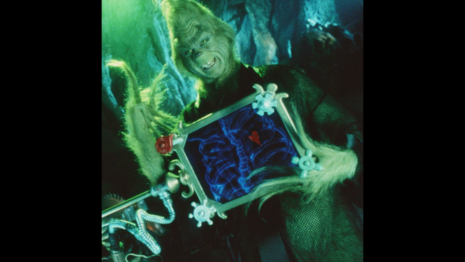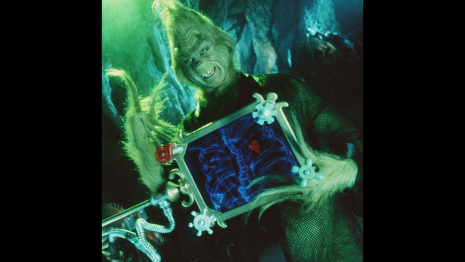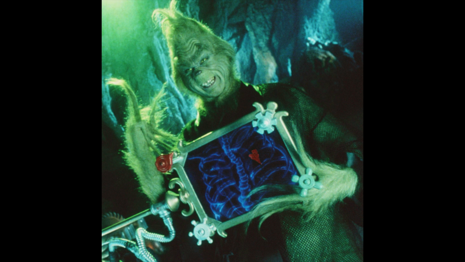This version made the Grinch's trauma explicit. He wasn't just born with a small heart. He was broken by the cruelty of the Whos. This is showing the Grinch as a victim.